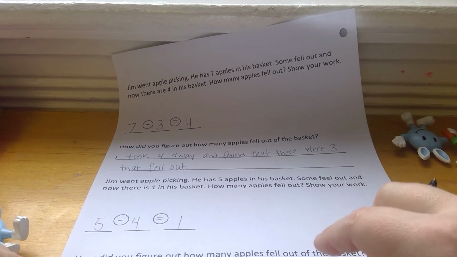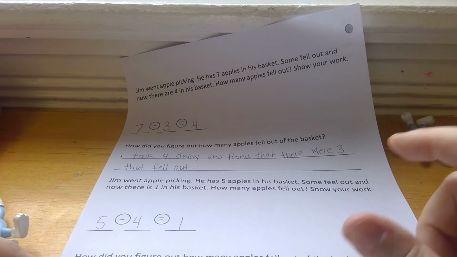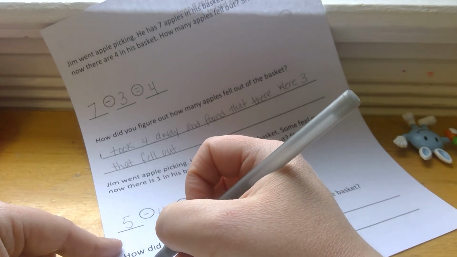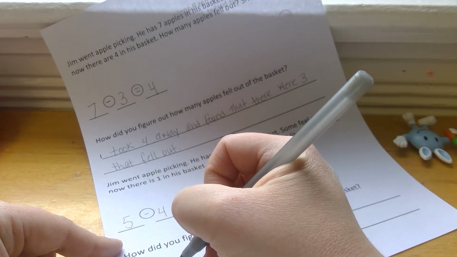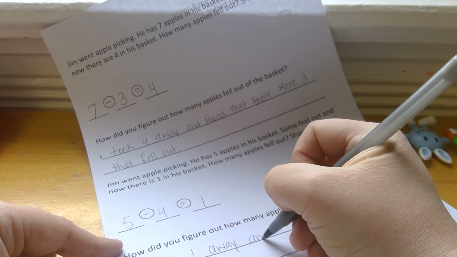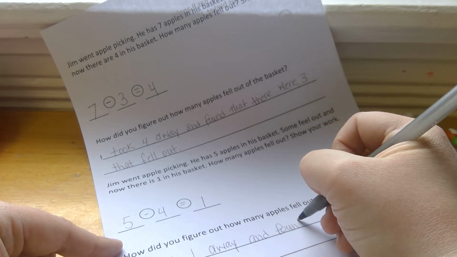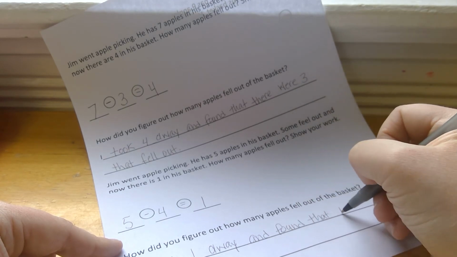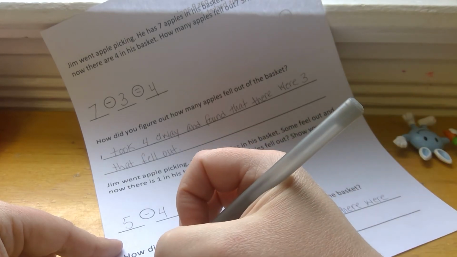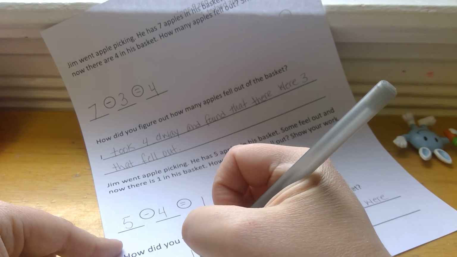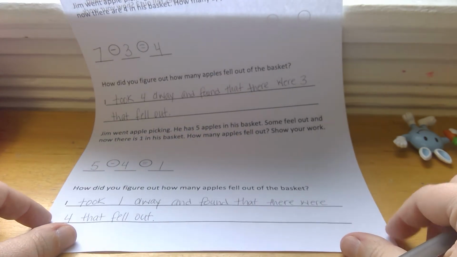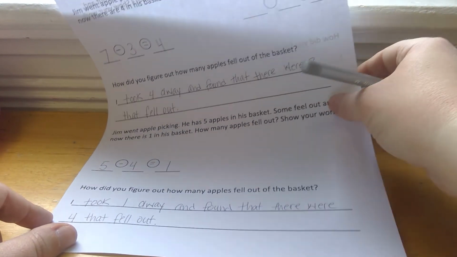And then you're going to write something similar, but not exactly the same as the last one. So I took 1 away and found that there were 4 that fell out. Okay? And you can use your own words to do this.